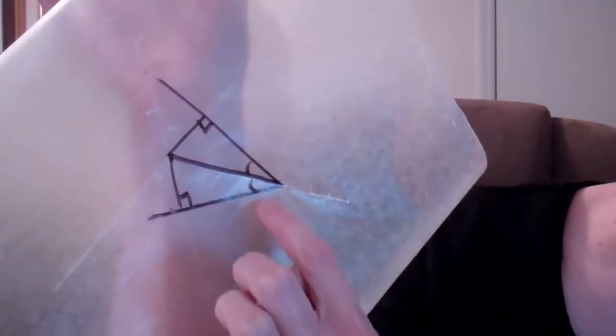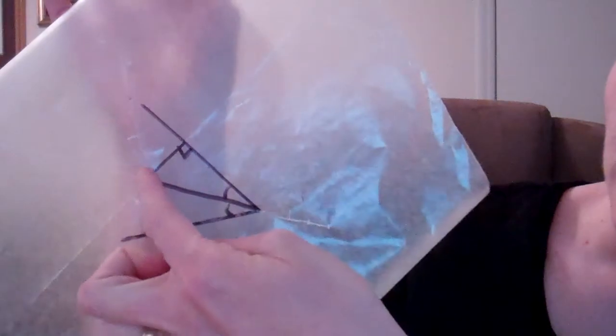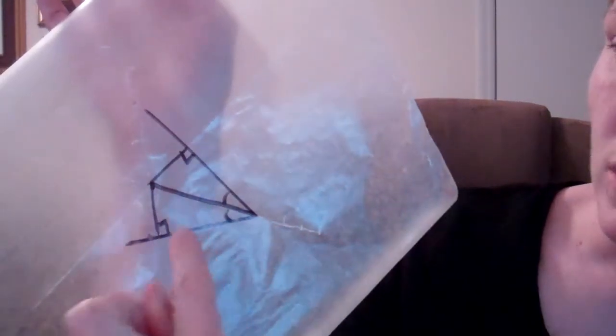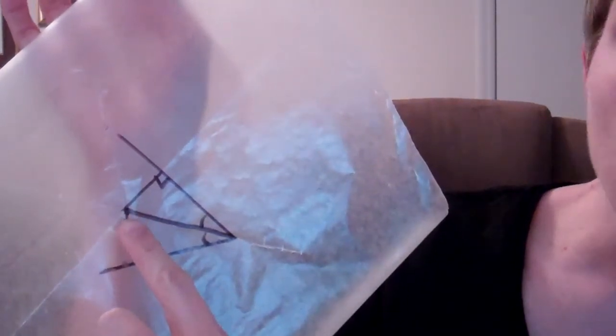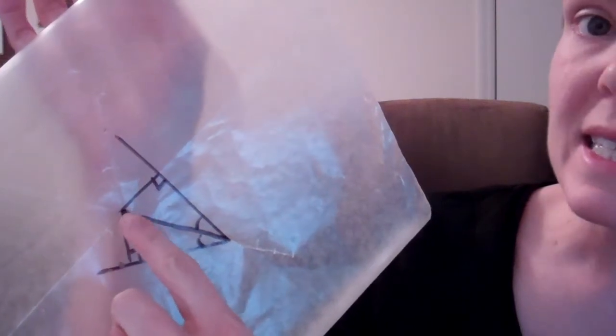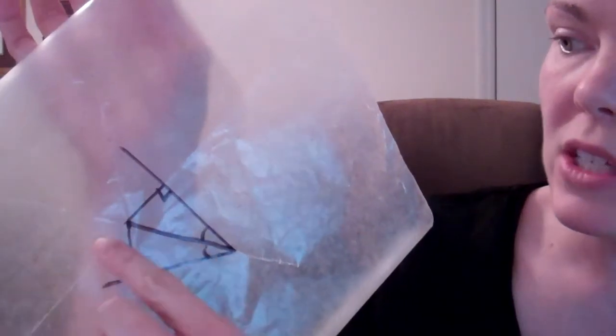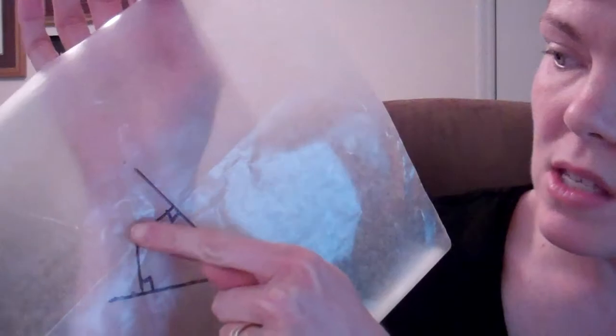The first thing we did was an angle bisector. It created two congruent angles. And then we folded the perpendiculars. Now what does that mean? This point that's on the angle bisector is equidistant to each side of the angle. So these two segments are congruent. Let me mark that so you can see it.